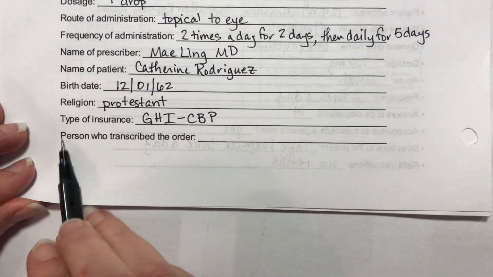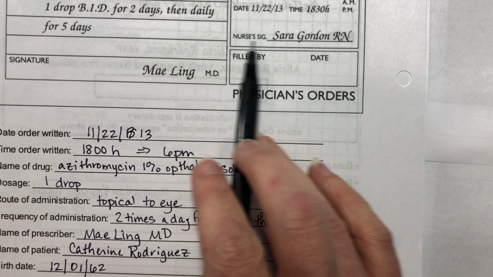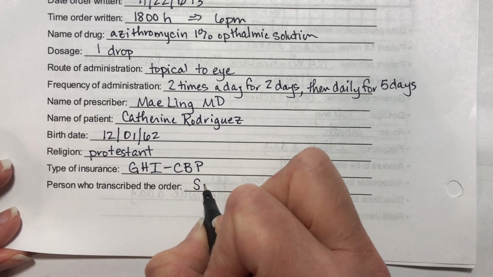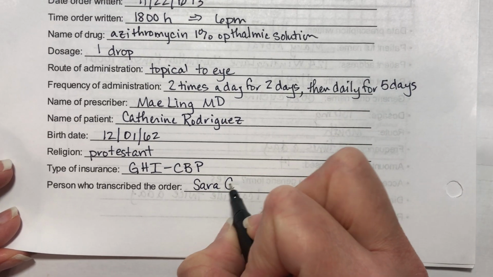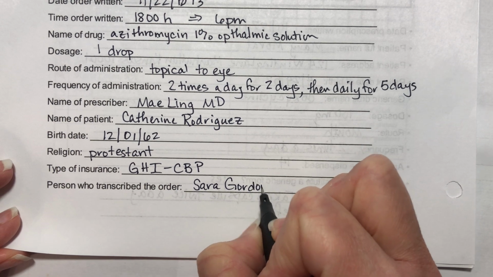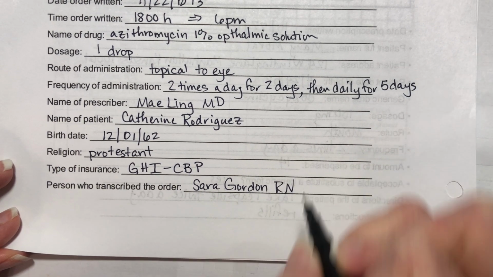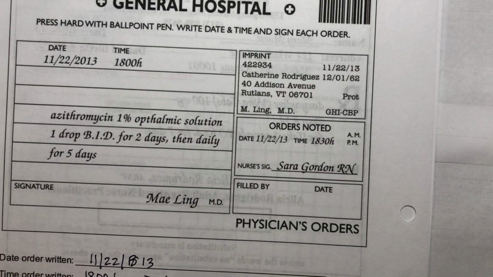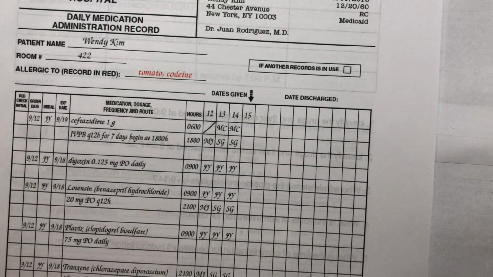Okay, and then the person who transcribed the order. This is where we find that the nurse did it. So the person who transcribed the order is Sarah Gordon, RN. Okay, so let's try the next.